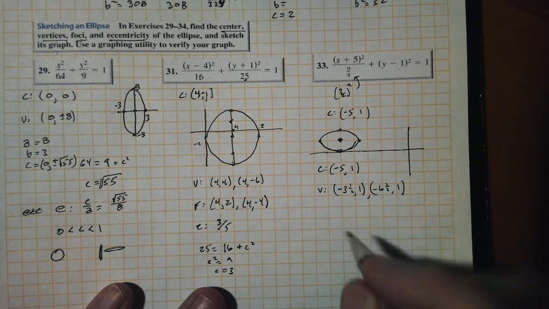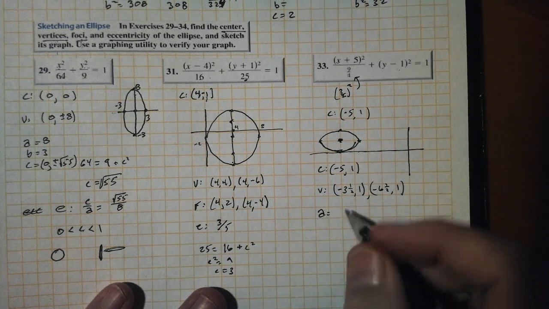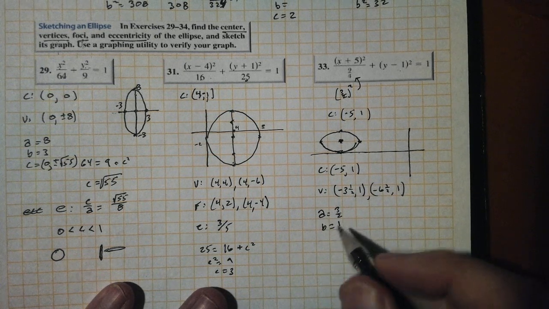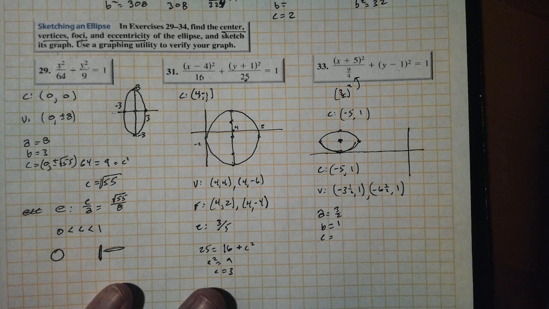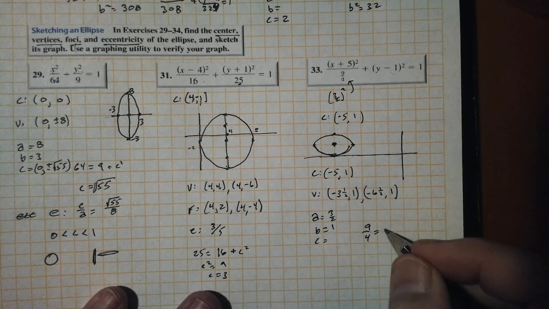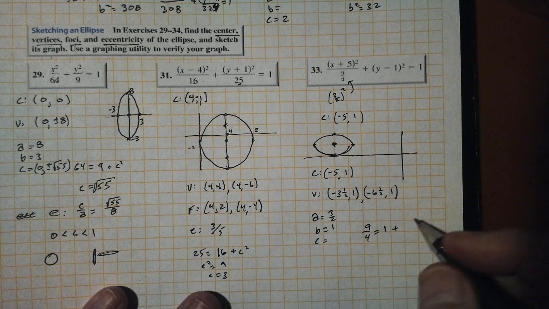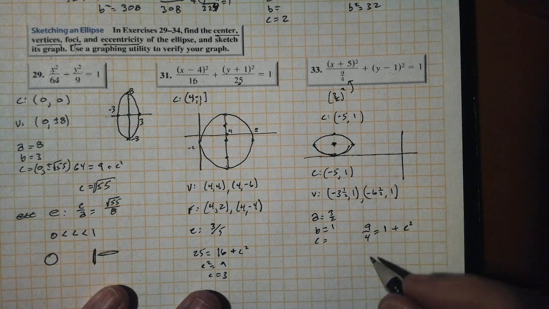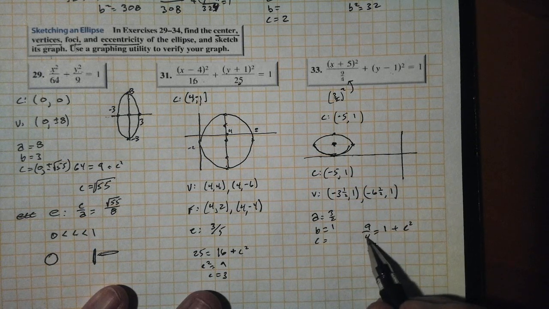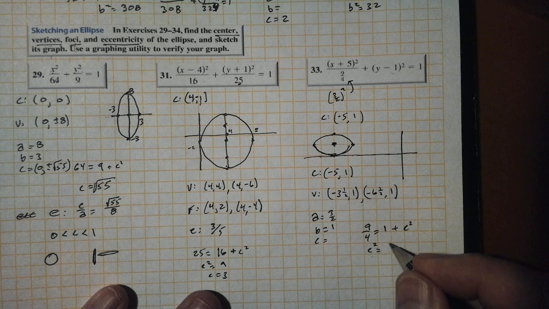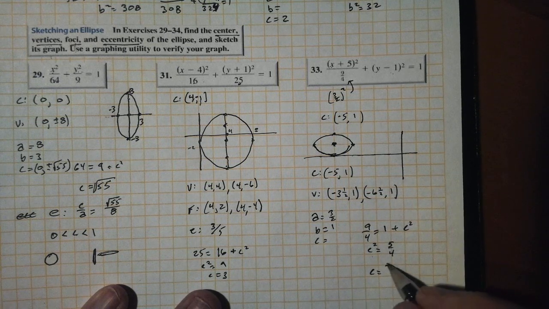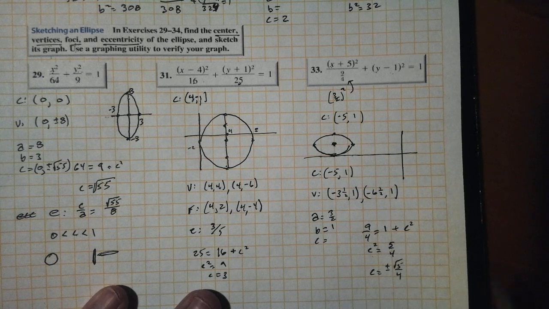Foci, I know that A is 3/2, B is 1, and C, and they live in Pythagorean, so 9/4 equals 1 plus C squared. C squared equals 9/4 minus 1, 5/4. C is plus or minus square root of 5 on 4.